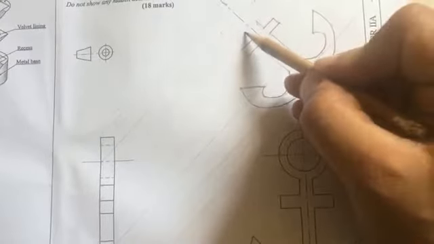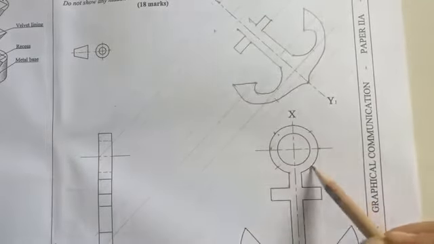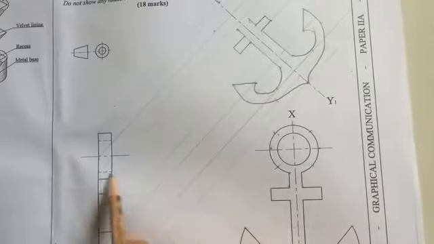So it's going to start from here, down, there and there.